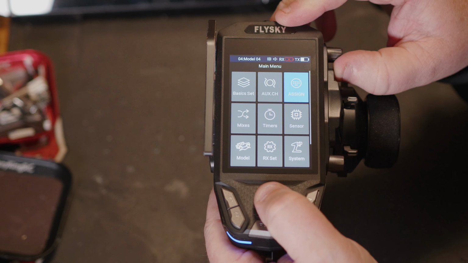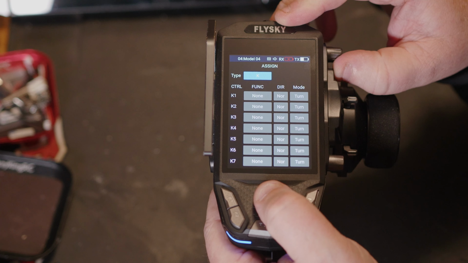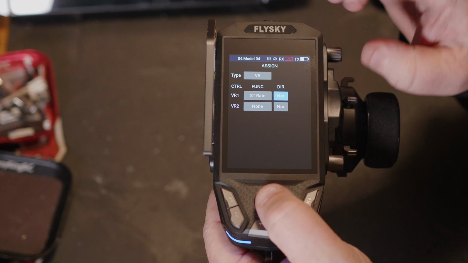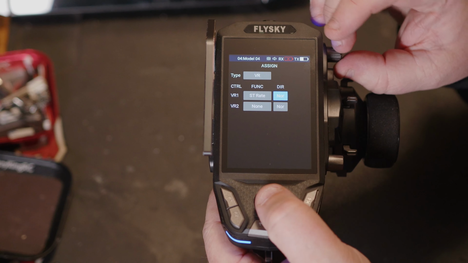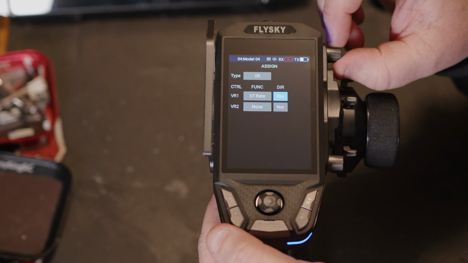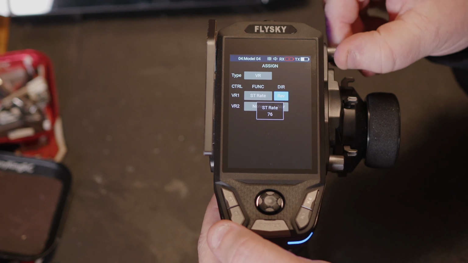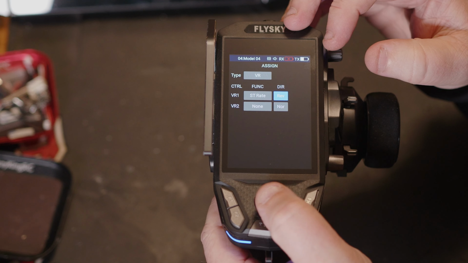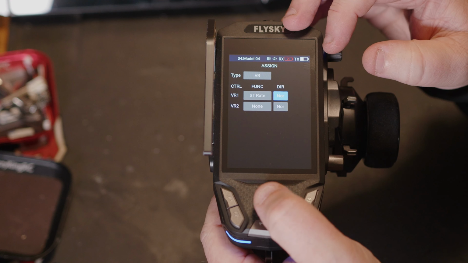And then again, you can adjust the direction by going in, and all the dual rates will do one step at a time, but you can reverse it, so forward decreases, backwards increases. But basically that is all your assignments and what they do.